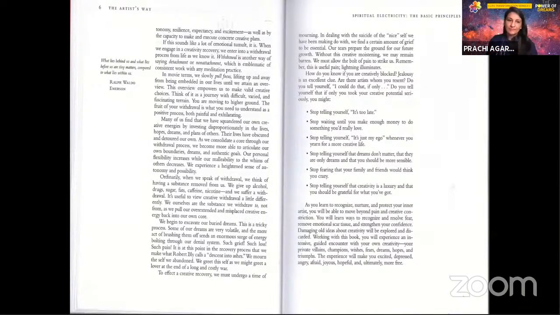I'll read the left hand side. No, I've read that. Okay. Many of us find that we have squandered our own creative energies by investing disproportionately in the lives, hopes, and dreams and plans of others. Their lives have obscured and detoured our own. Just clear your throat. I'll read this. I think you also have the morning thing.